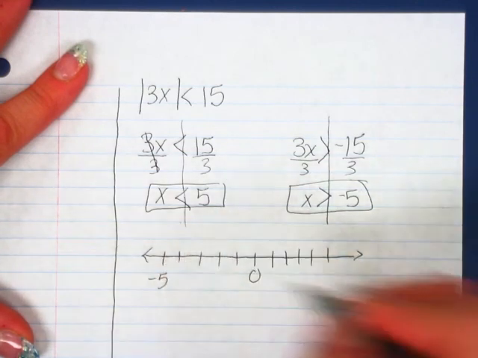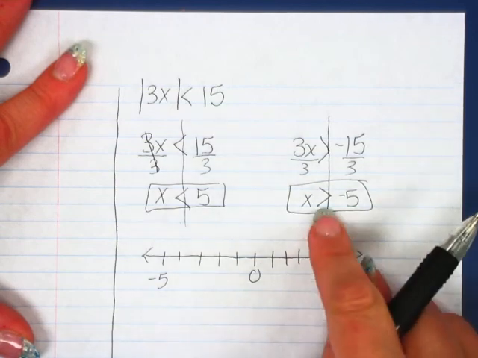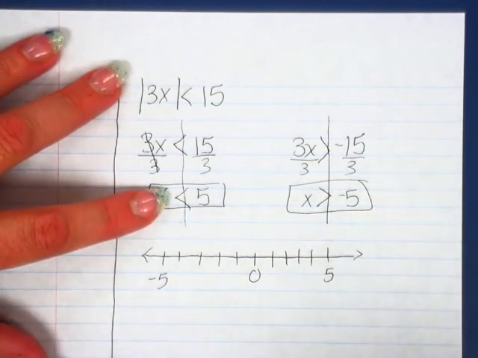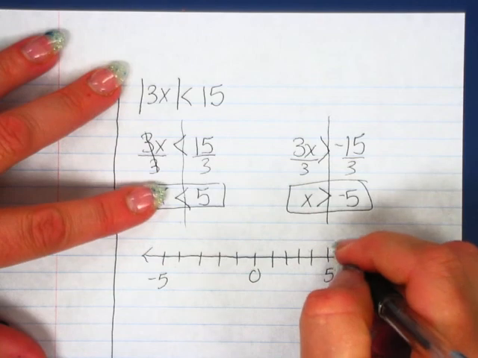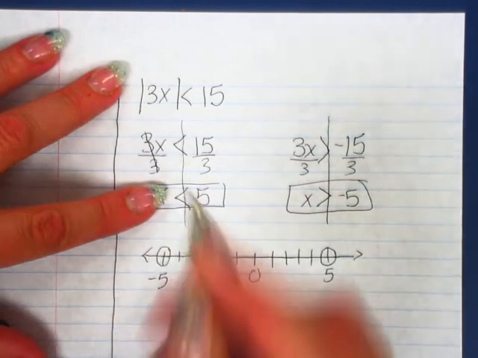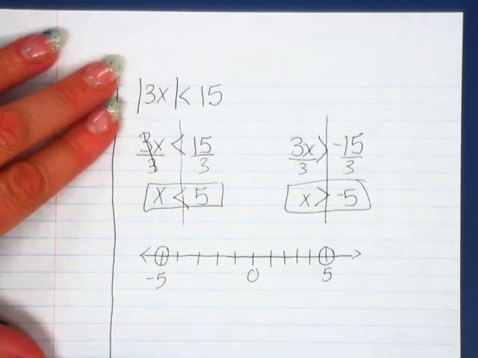So here's negative 5, here's 5. They're both just the inequality. There's no equal sign involved, so they're both open, if you remember that. And now let's see which direction we're going to be coloring.